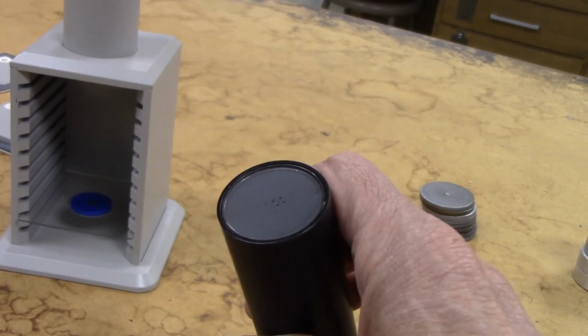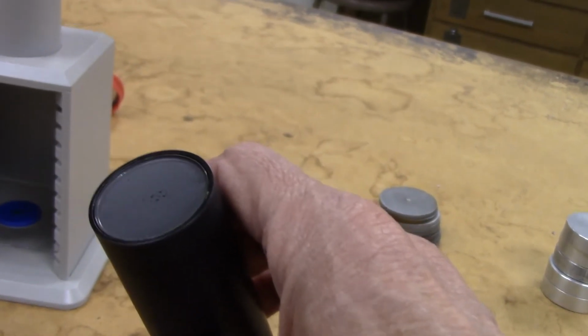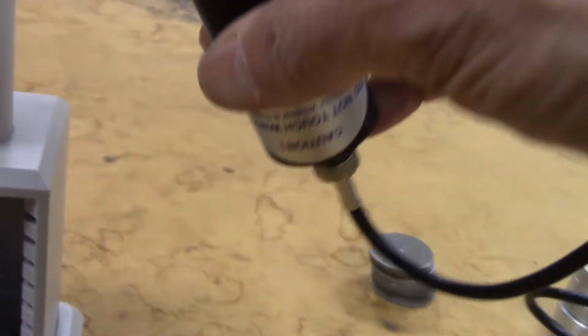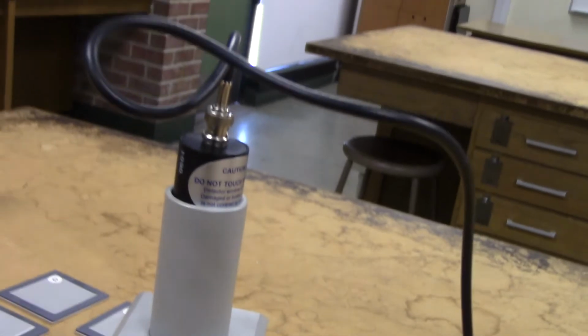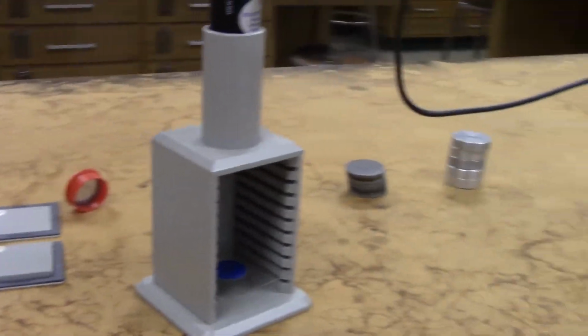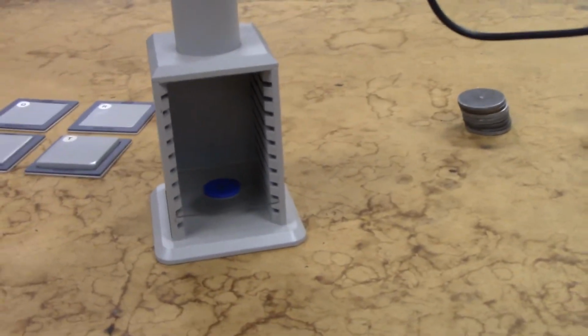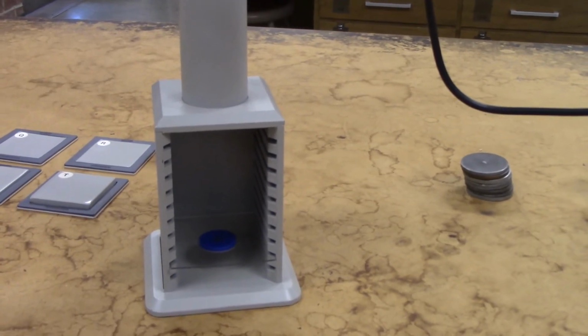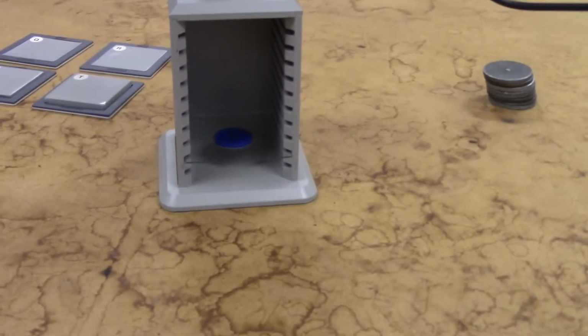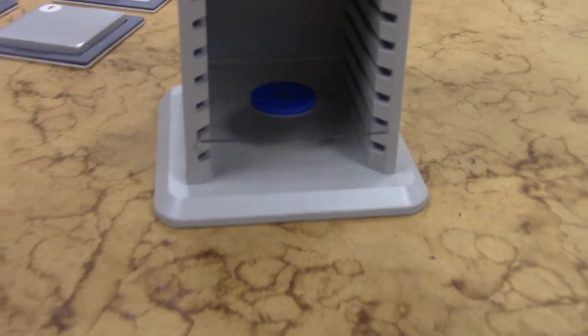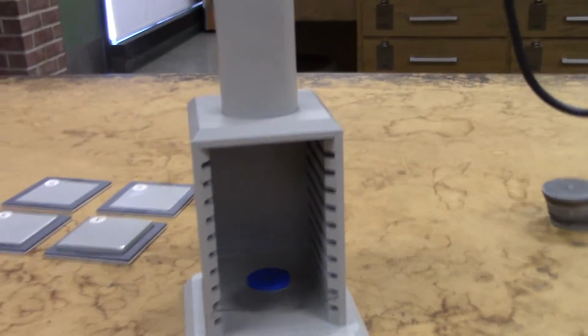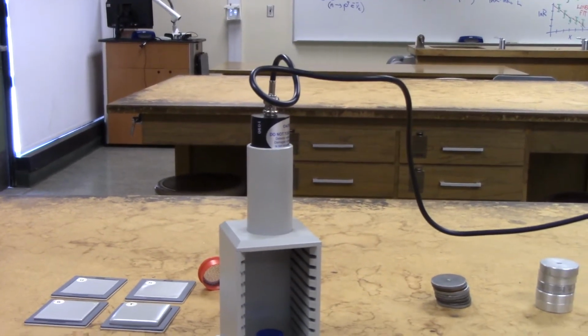So again, there's a thin layer of material that the high energy particles are going to be able to get through. I'm going to place that into that support structure. Now what that provides for us is a fixed, consistent distance between the sample that we have inside here and where the Geiger tube is located.